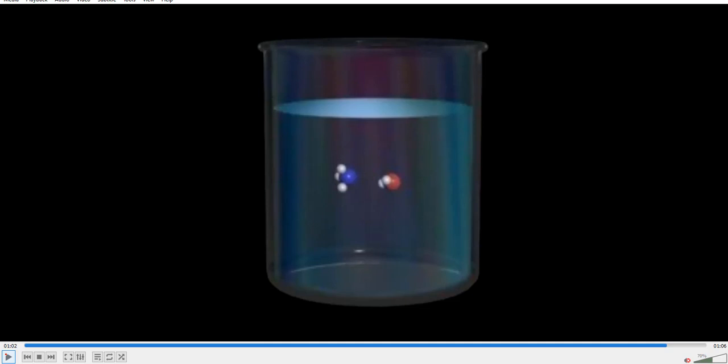And furthermore, not all of the ammonias will actually take a hydrogen. Some of them will just stay in their neutral form. But the ones that do can take a hydrogen and then give it back. So that's a Bronsted and Lowry base.